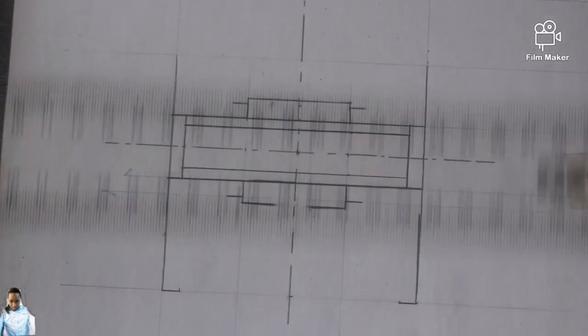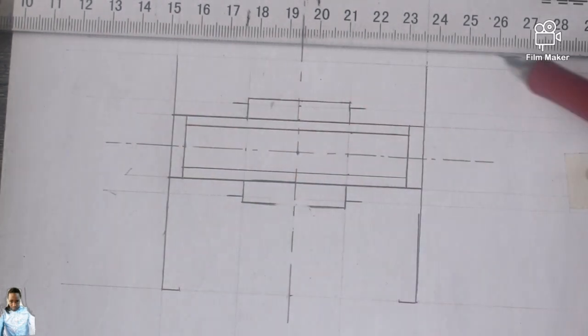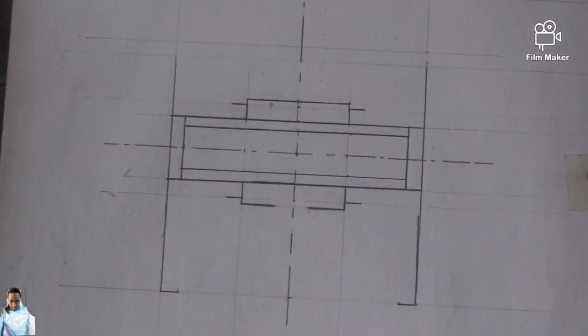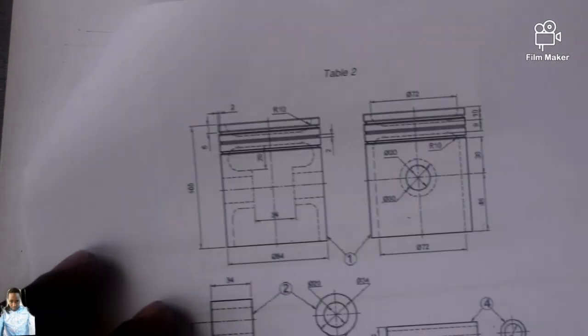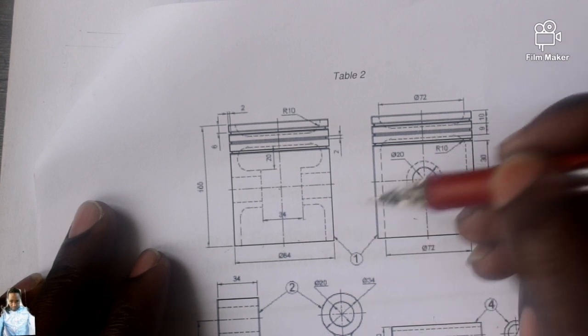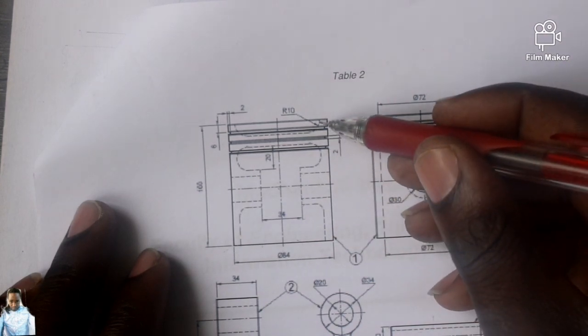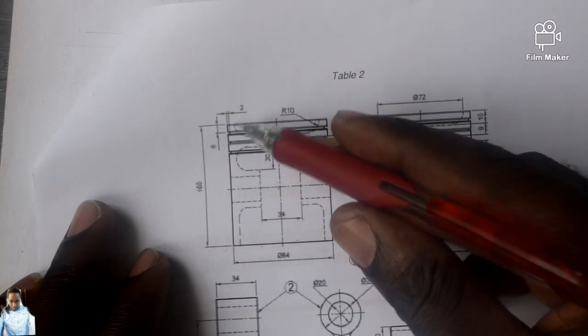So it's going to be changed to what? To be solid. 20 millimeter is there, and then it's going to go up until it corresponds with this one, till up there, even this one till up there.